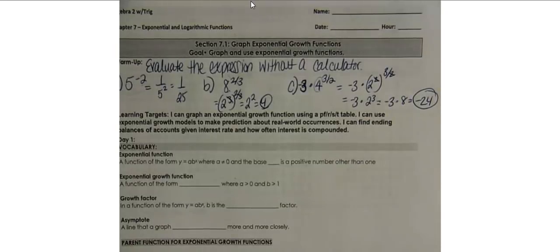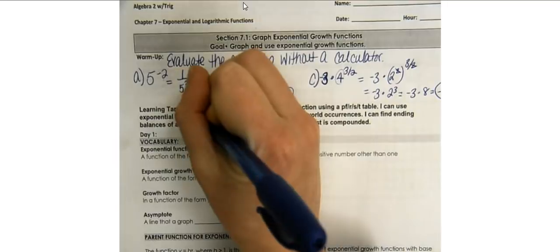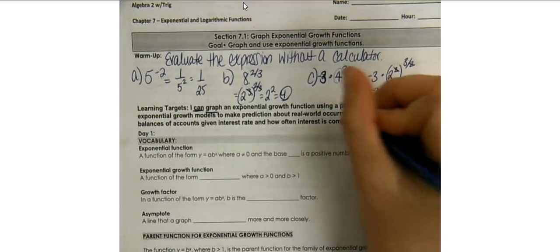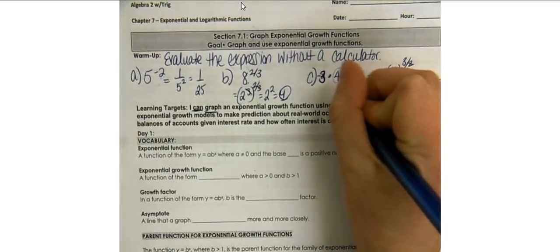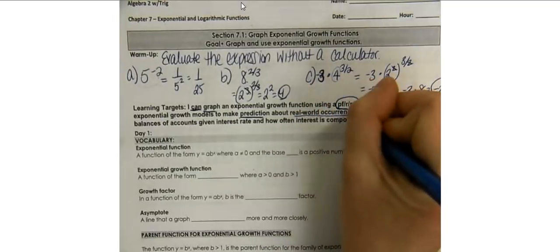Hopefully these expressions are easy for you, and if they are not, please make sure that you have a conversation with me. This concept will be on your final exam, and I want to make sure that you feel comfortable with it. So our learning targets for today, our goals, should I say, is I want you to be able to say, I can graph an exponential growth model or growth function using a parent function reflection stretch shrink translation table. And I can use exponential growth models to make predictions about real world occurrences.